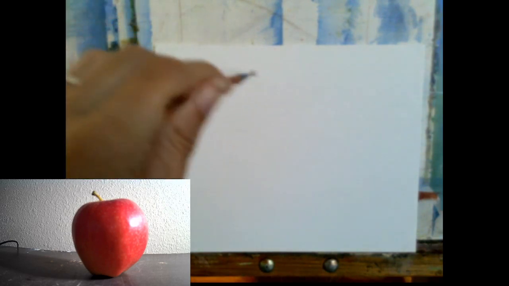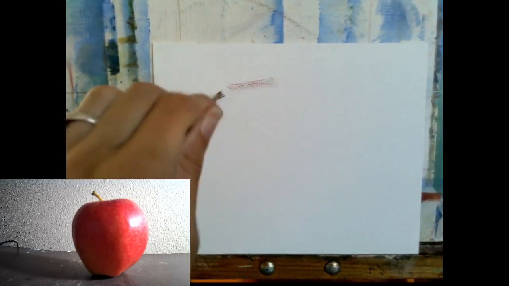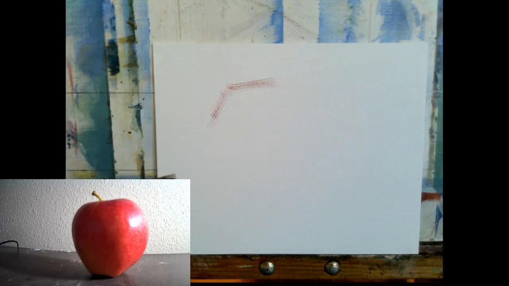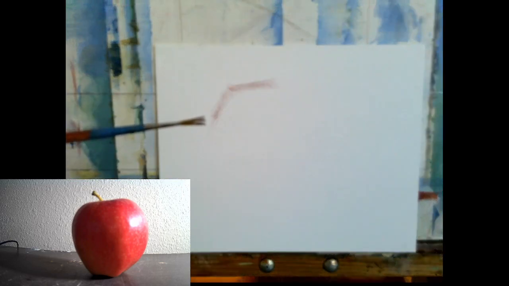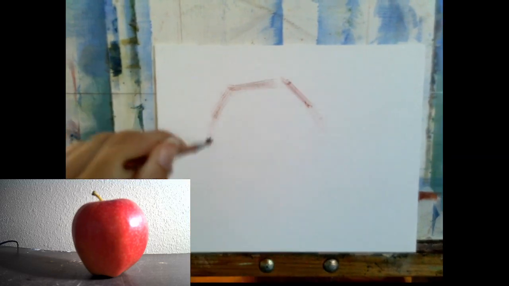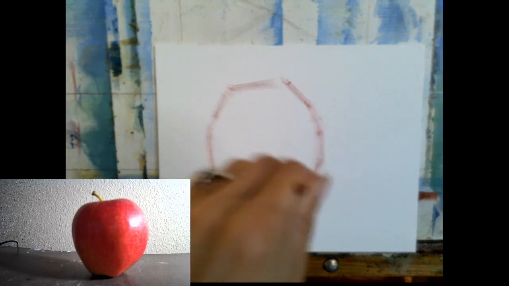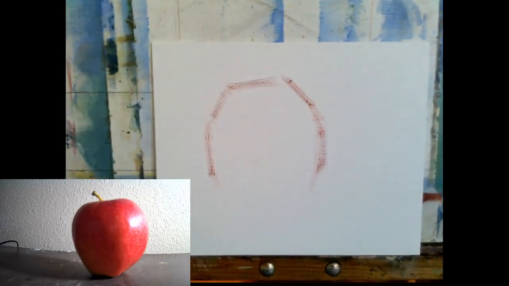Okay, so first of all, I need my shape of the apple. So I'm going to sketch that out. I'm using a thinner brush so that it's kind of like drawing with a pencil on here. And I'm making the shape of the outside of the apple.